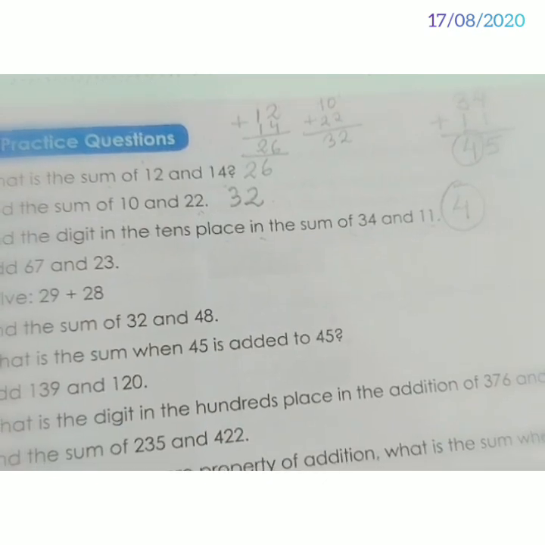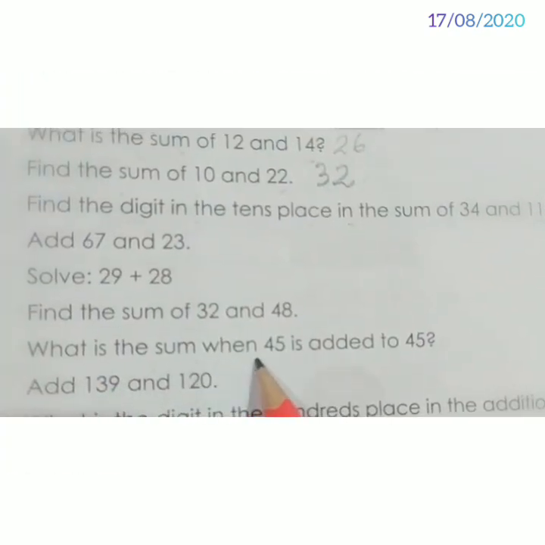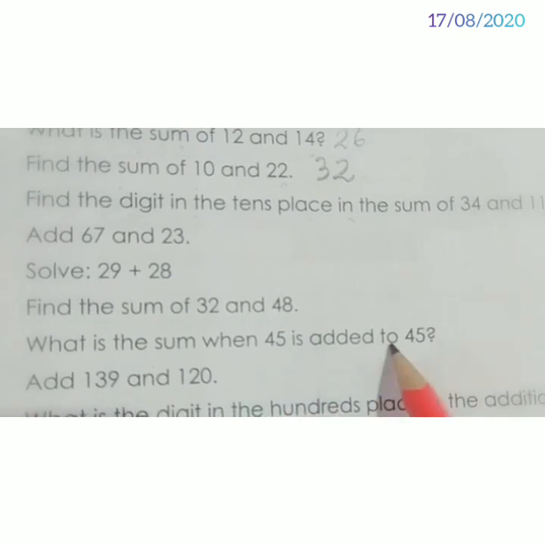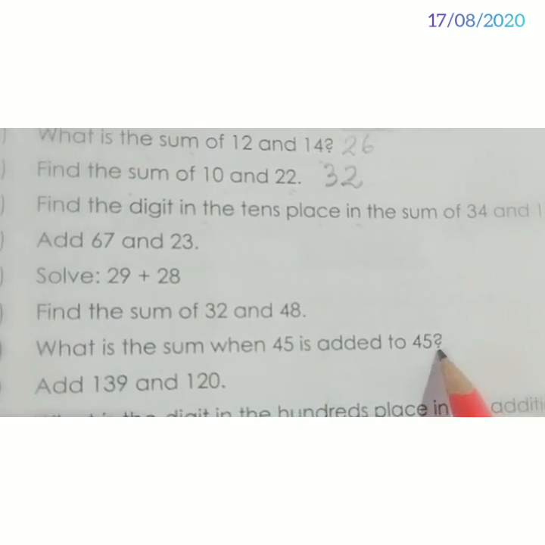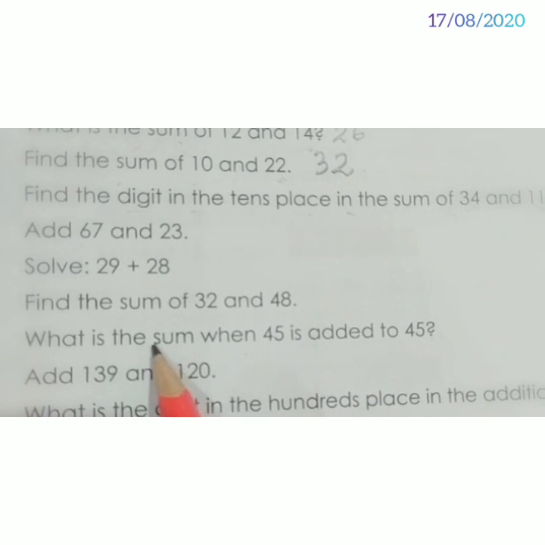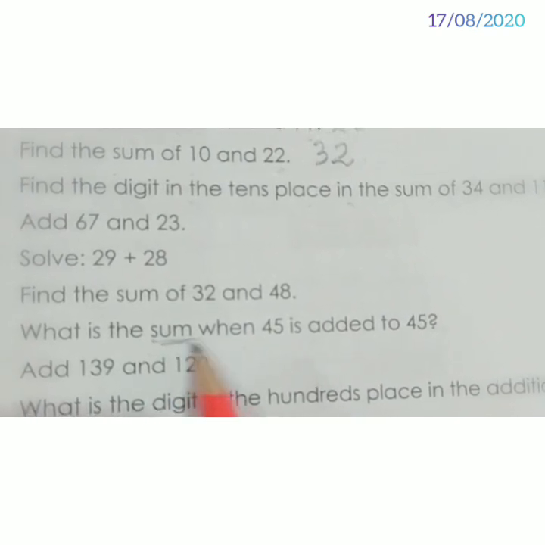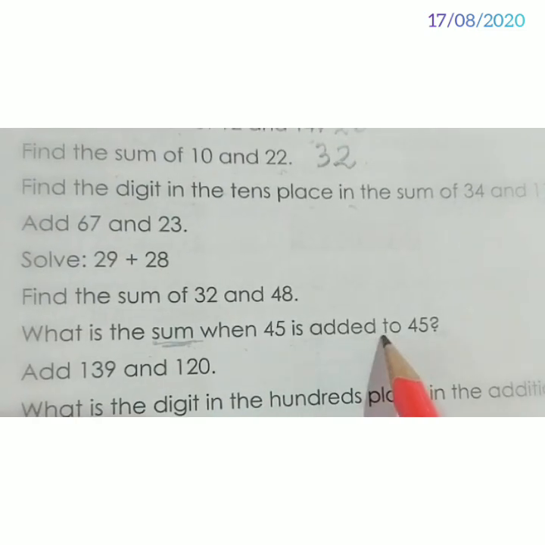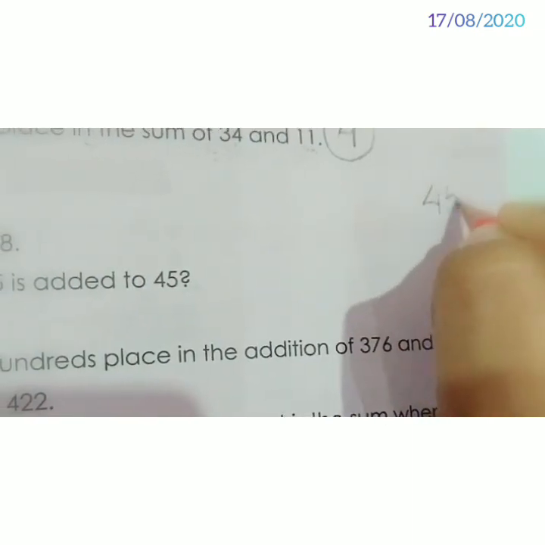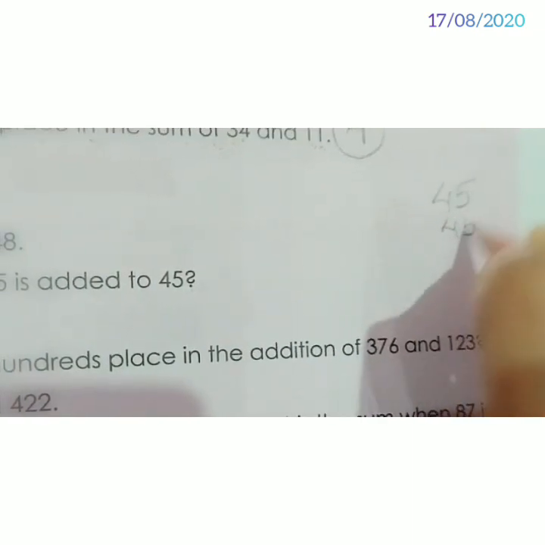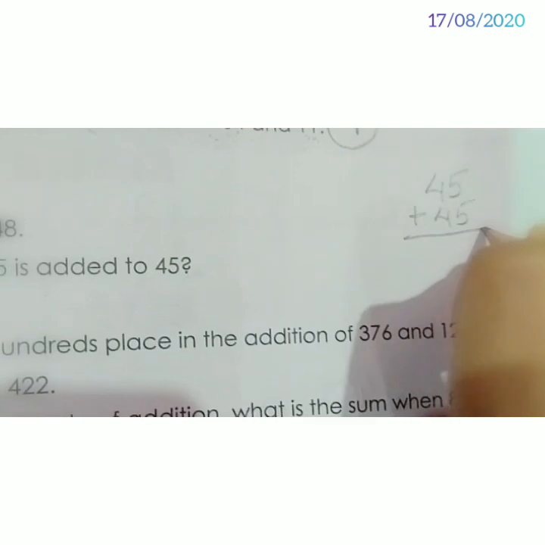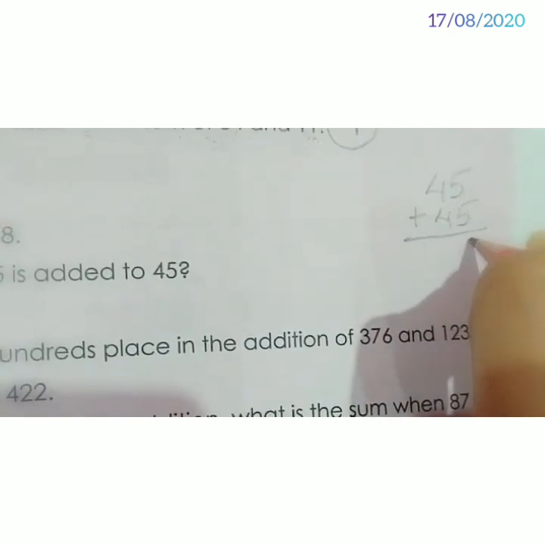Now let's move on to the next question. What is the sum when 45 is added to 45? So what you have to do? You have to add. Here it is given sum. Sum means add. So 45 plus 45 will be what? Let me do the rough work over here. 5 plus 5 is 10.